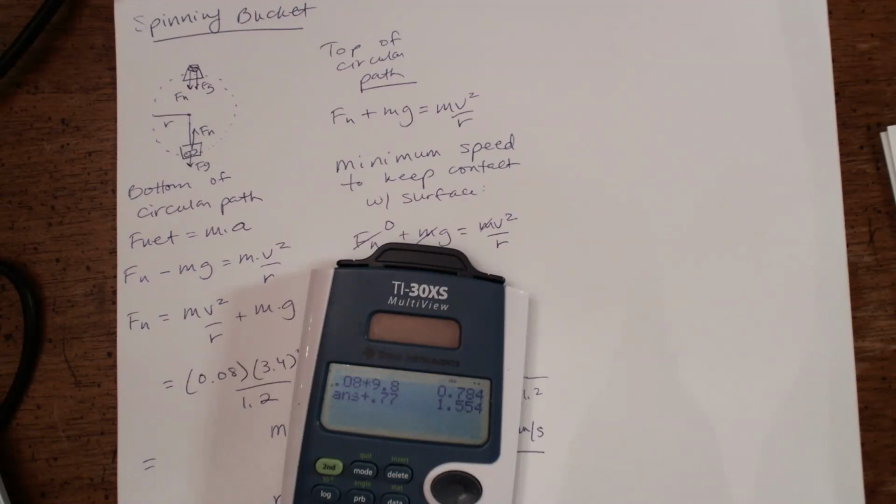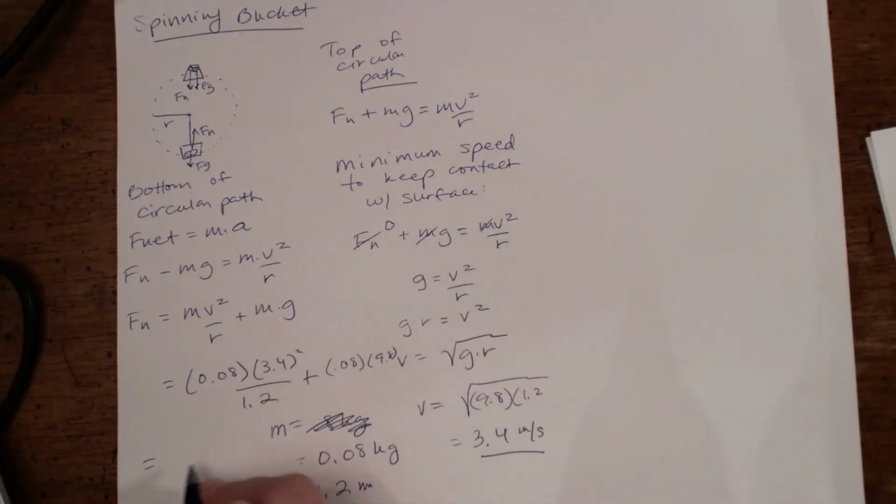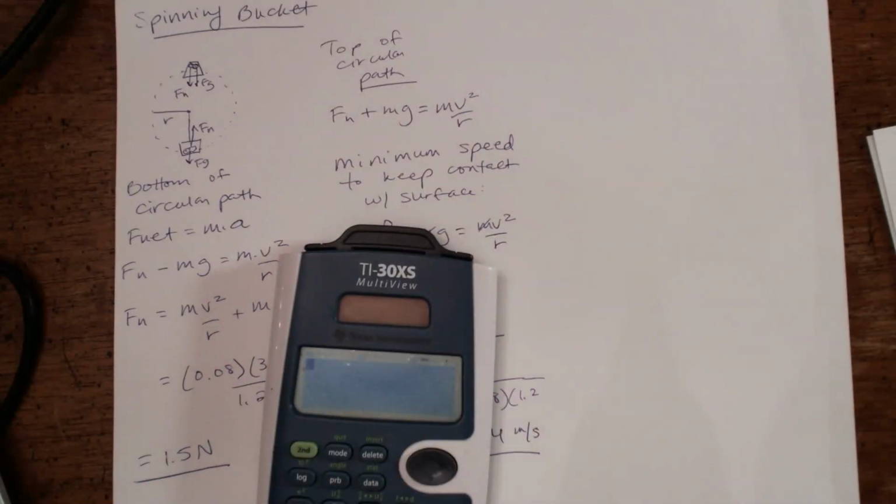So that gives me 1.5 newtons, I guess. That's my normal force at the bottom of the circular path. And that's greater than my force of gravity, which would be about 0.78.